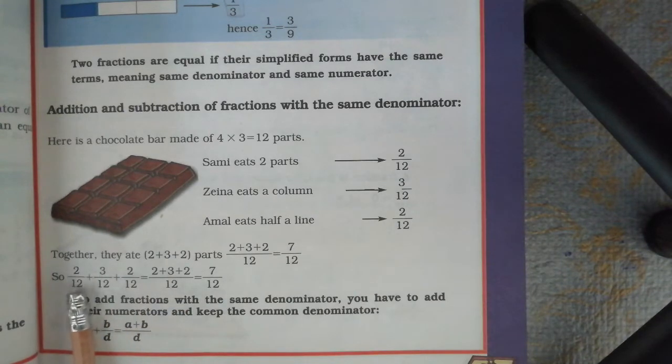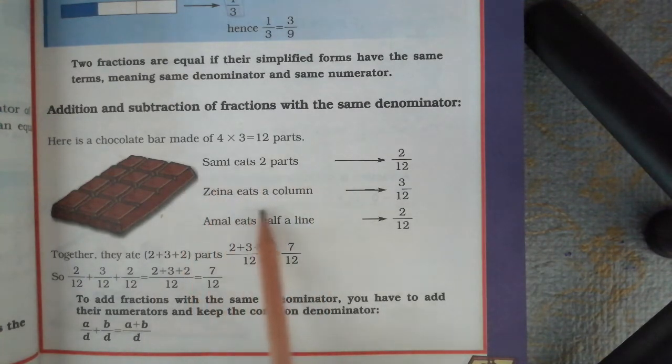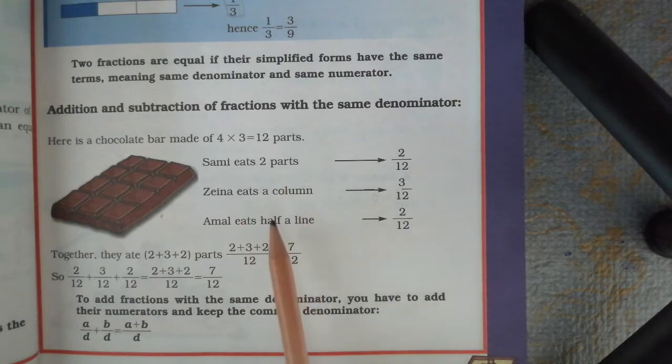So 2 over 12, the part that Sami eats, plus 3 over 12, the part Zena eats, plus 2 over 12, the fraction that represents the part that Amal eats, equals... to add these fractions, we add the numerators 2 plus 3 plus 2 and we conserve the denominator. يعني بنخلي نفس الدينومينيتور وبنعمل addition للنumerator. 2 plus 3 plus 2 equal to 7 over 12. So they ate together 7 over 12 parts.